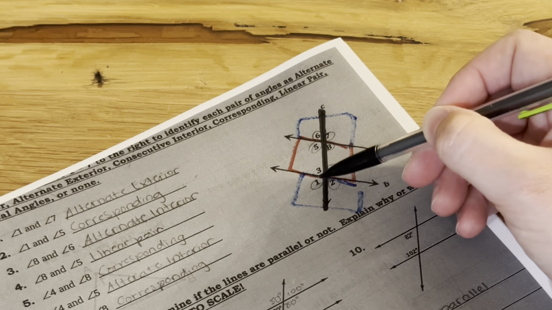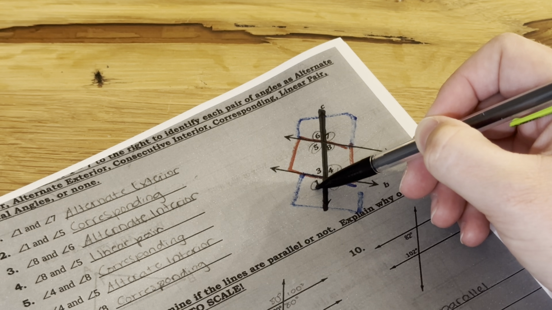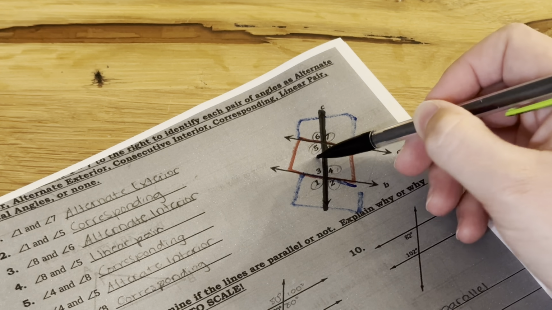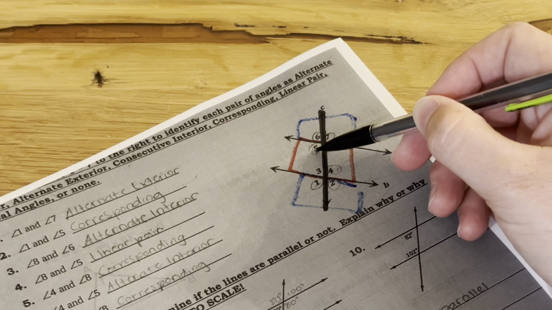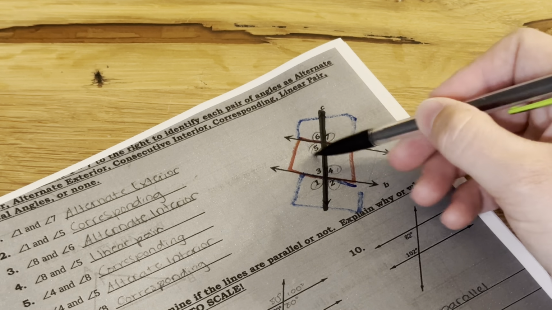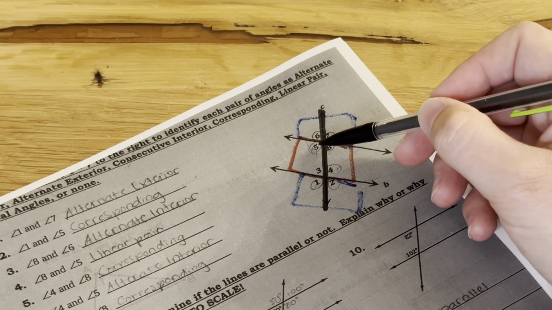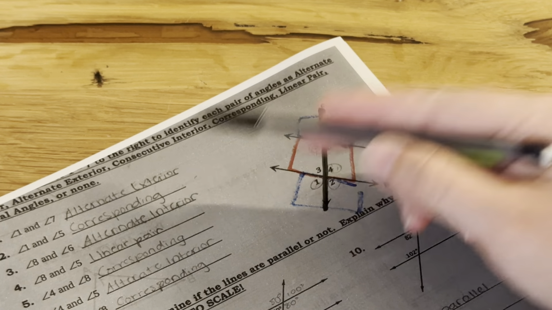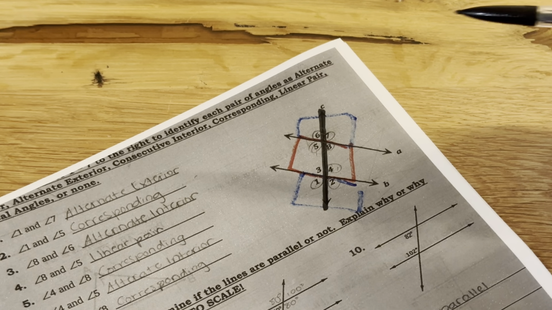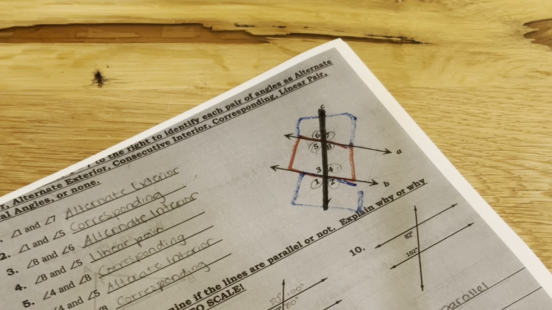Angle 1 is the bottom left, so it's an exterior angle. But then number 5 is not an exterior angle. It's also on the bottom left of this, where these intersect. So they are corresponding.